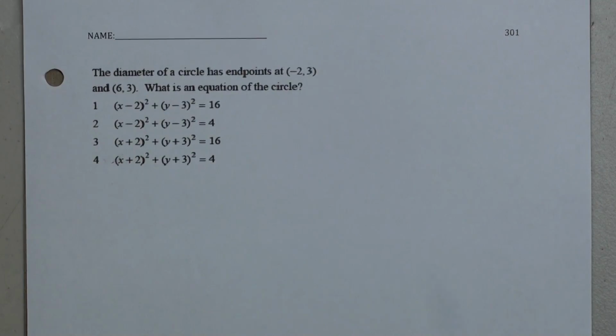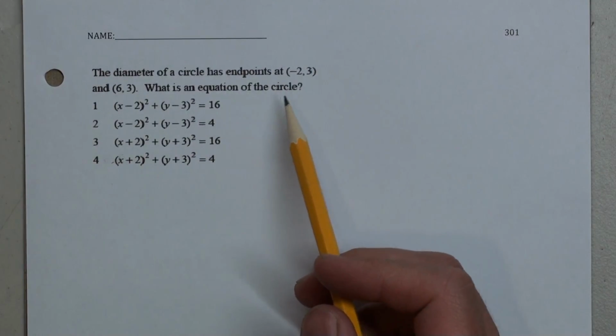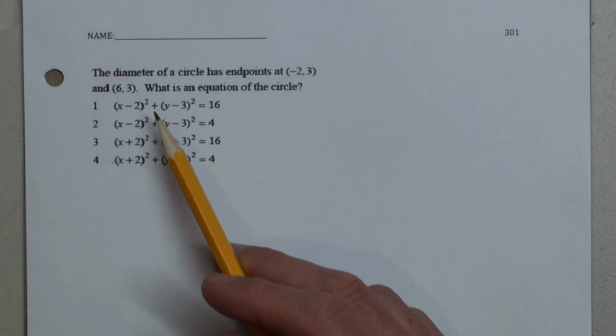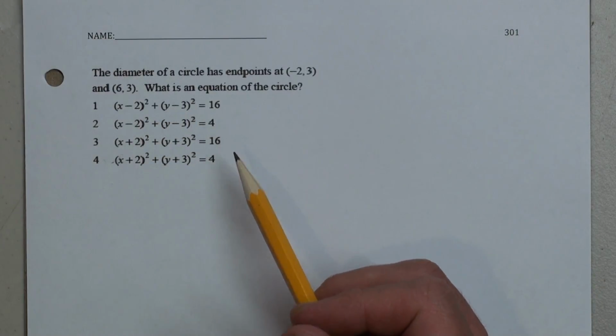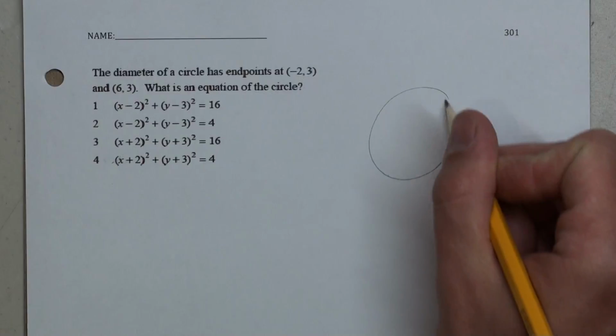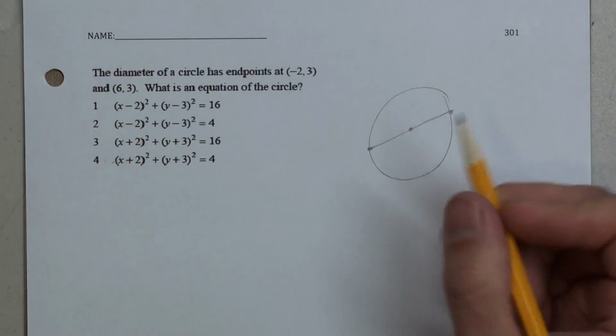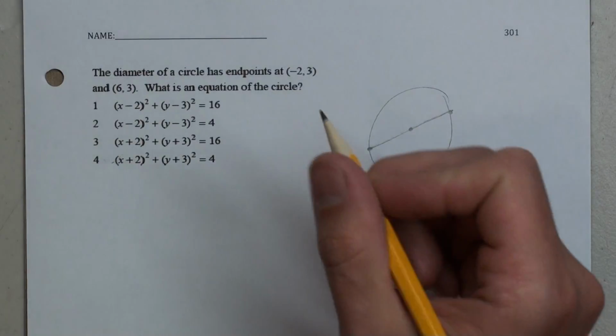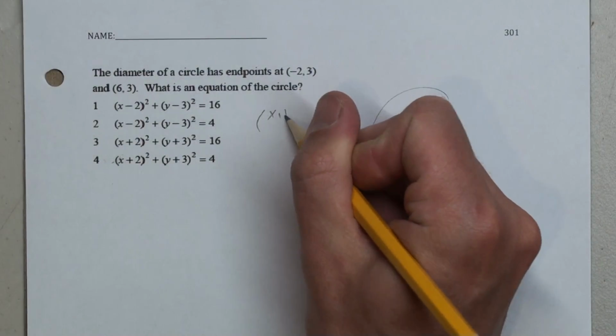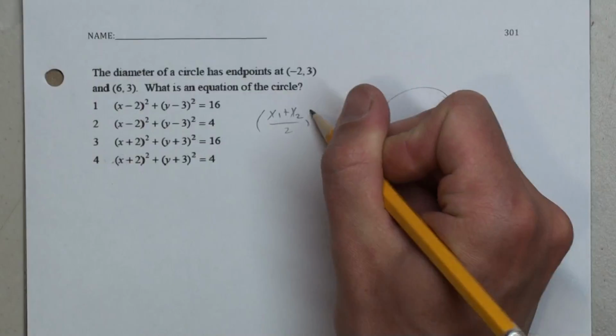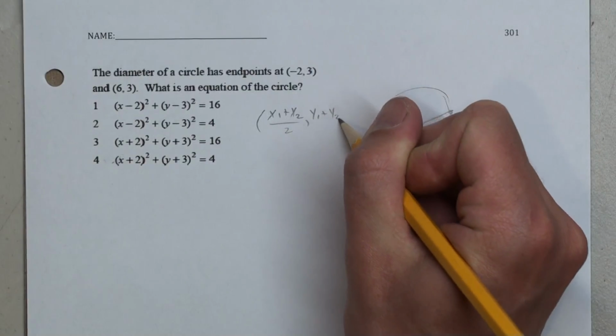Alright, so this is 301. The diameter of a circle has endpoints (-2, 3) and (6, 3). What is an equation of the circle? If we have a circle and a diameter and we know the endpoints, to find the center, we just use the midpoint formula: (x1 plus x2 over 2, y1 plus y2 over 2).